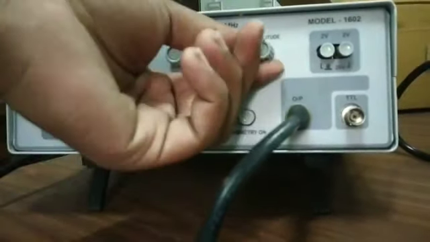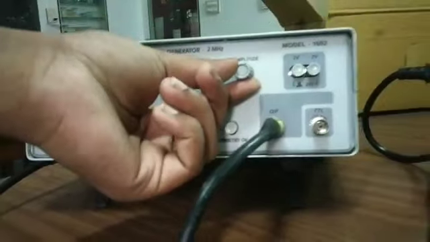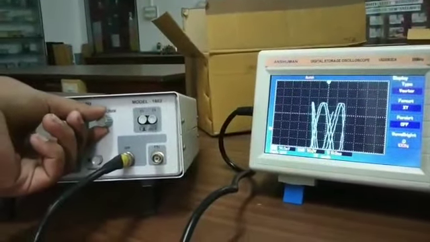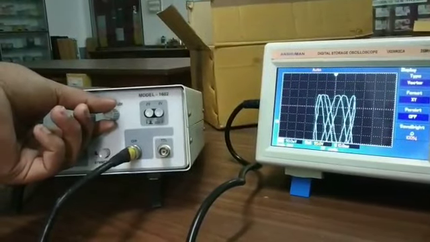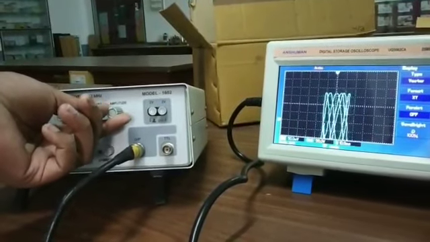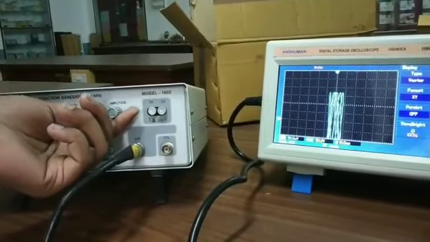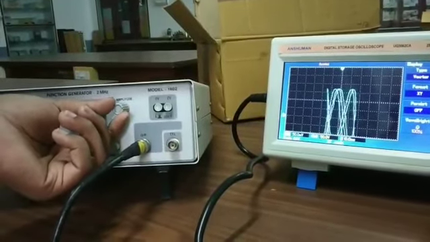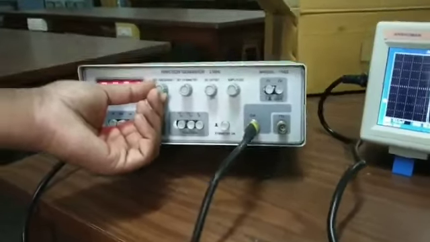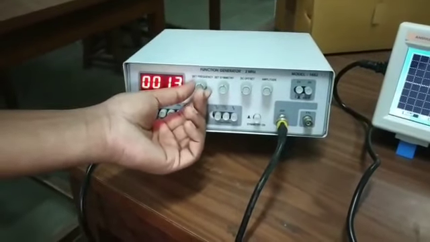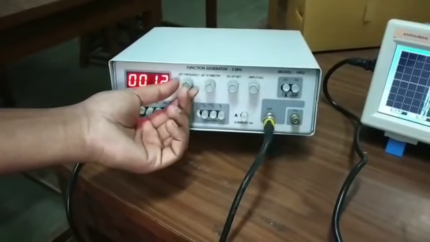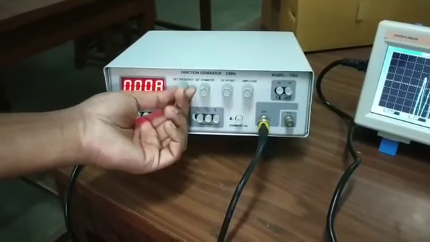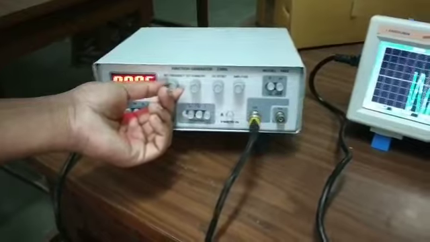Okay, we can change the amplitude of the X plate. As you can see in the CRO display, the amplitude is altered using this knob. That is the amplitude knob. As you see, using this we can change the frequency of the audio frequency oscillator, and the results are shown on the CRO screen.